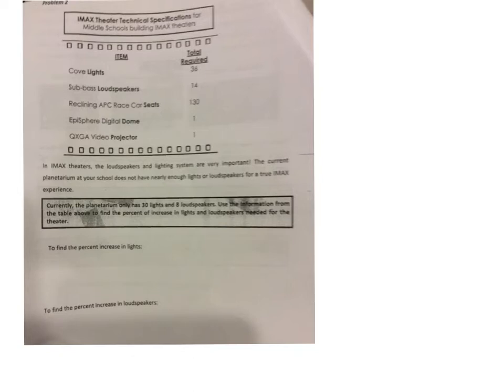First, they want us to find the percent increase in lights. So I'm going to go up to the chart, and right here it says we should have 36 lights. And then I'm going to look at the problem, and right now the problem says we only have 30. So the question says find the percent increase. So immediately I know I don't know the percent, so that's going to start us off as x over 100, because when you don't know the percent, you don't know the number over 100.